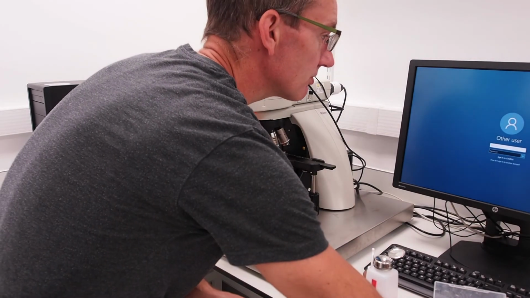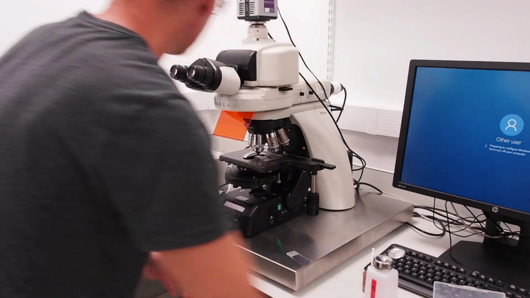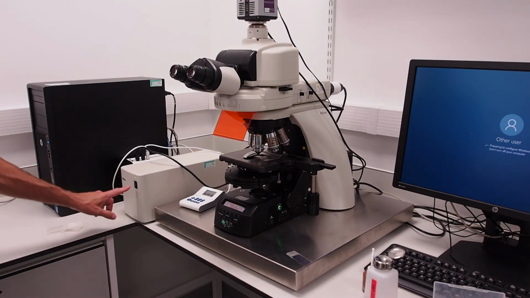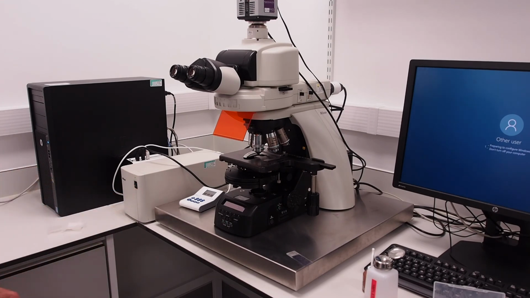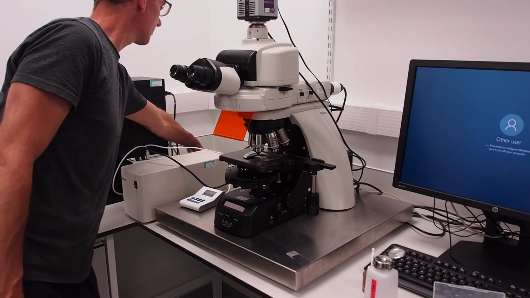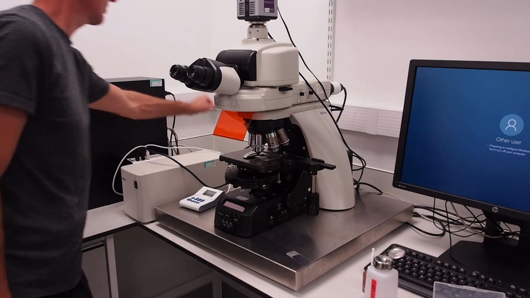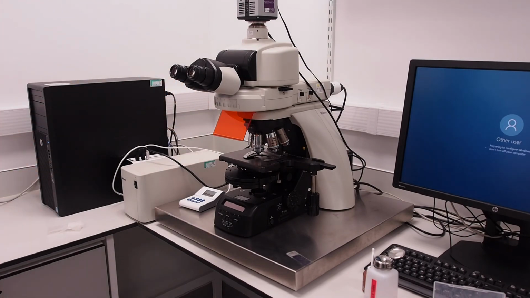Now the system can be shut down. Ensure all images are saved and Elements is closed. Shut down the PC and switch off the microscope power using the switch on the front of the microscope power box to the left of the microscope. Lastly, once the PC has finished shutting down, the extension plug behind the PC can be switched off using the power button.